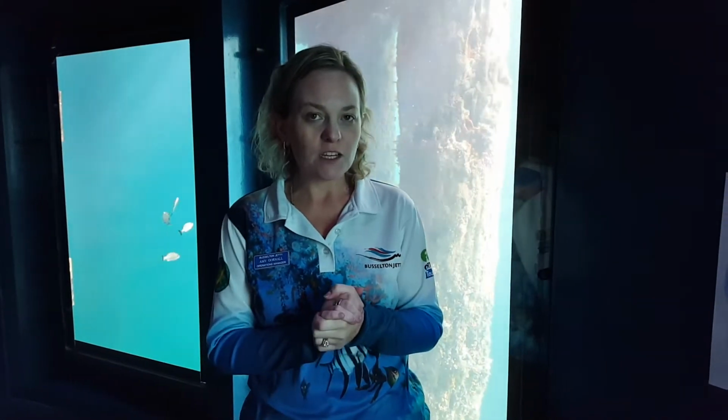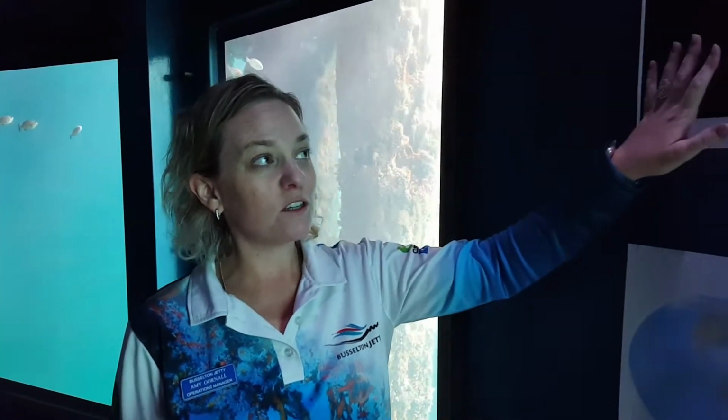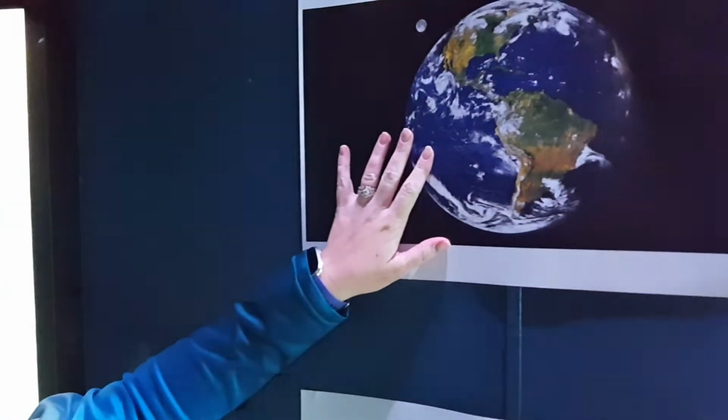Right now, I am standing inside the underwater observatory, which is at the end of the Busselton Jetty. So what that means is right now, I'm underwater, but I am not getting wet. How cool is that? So we're going to do a little video now about our oceans right across planet Earth, and then we're going to find out a little bit more about the amazing creatures that live here beneath the Busselton Jetty. So our amazing planet Earth is often called the blue planet.